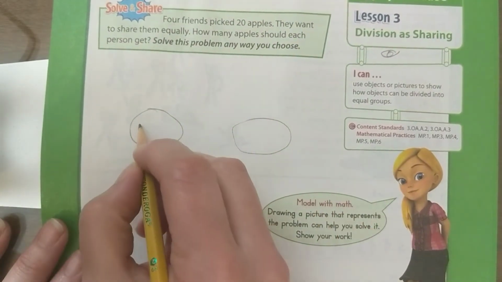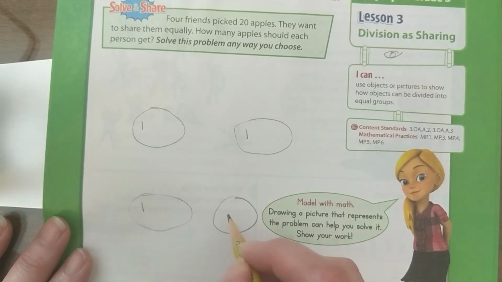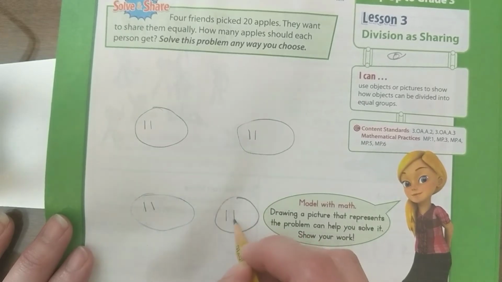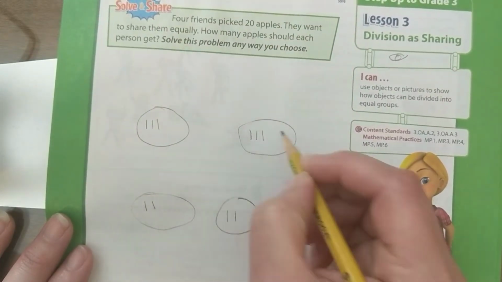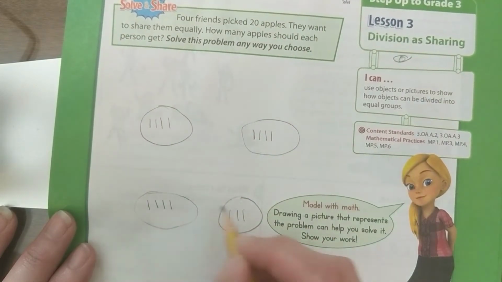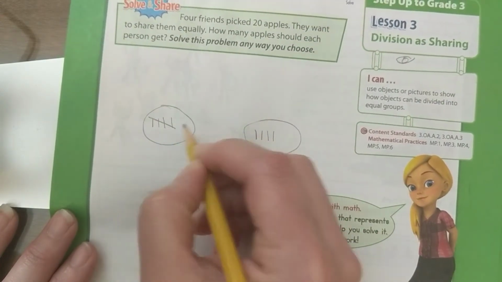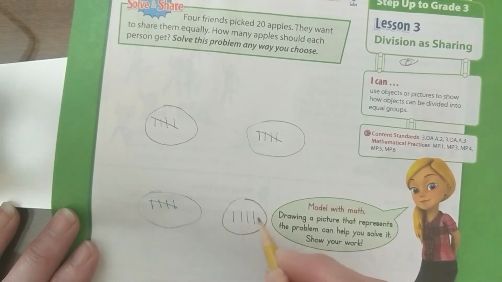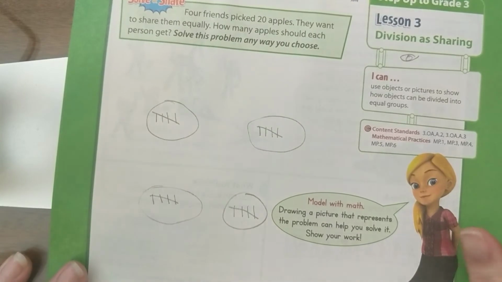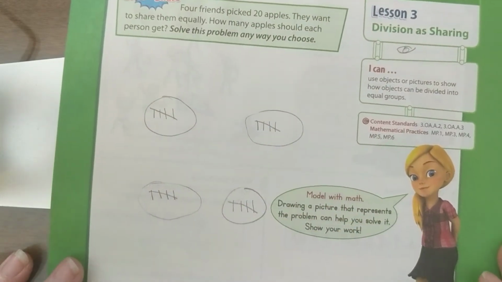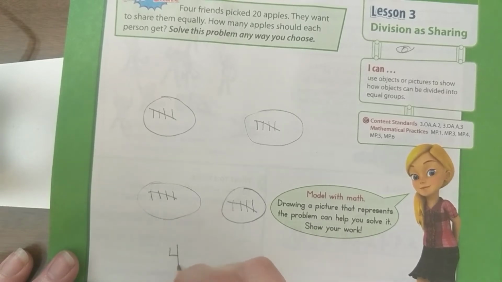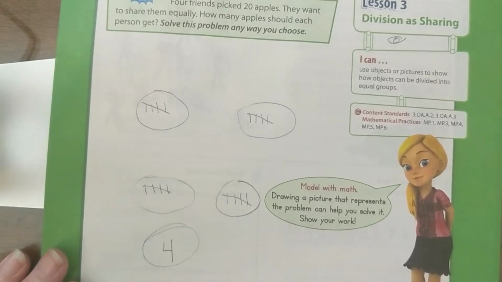So here we go. 1, 2, 3, 4, 5, 6, 7, 8, 9, 10, 11, 12, 13, 14, 15, 16, 17, 18, 19, 20. Okay, I just split up 20 in 4 different groups. How many did they each get? They each get 4. That's our answer.